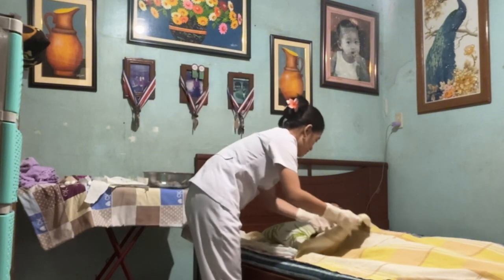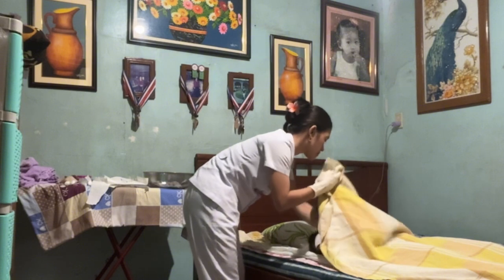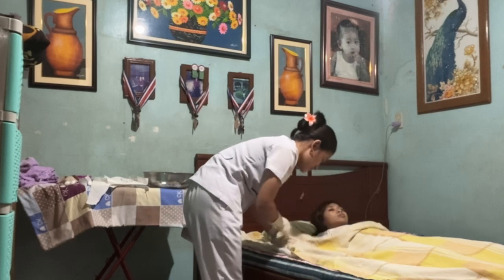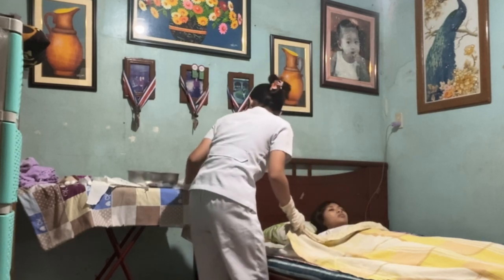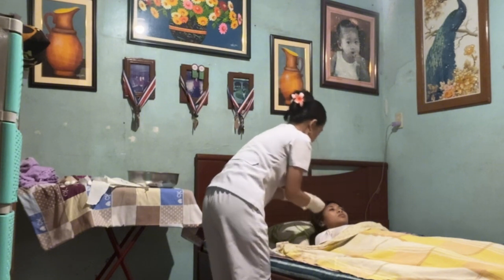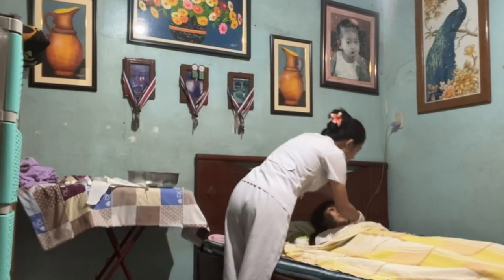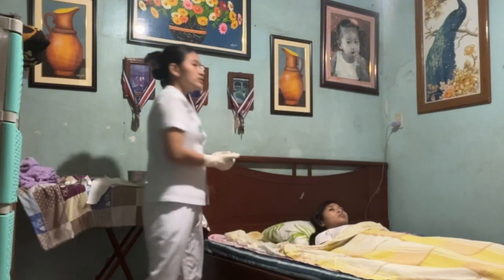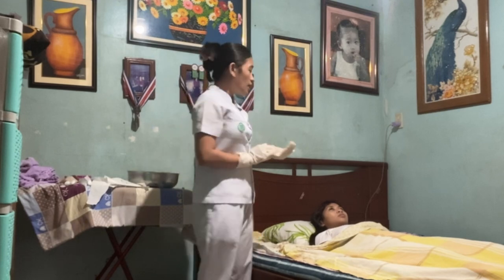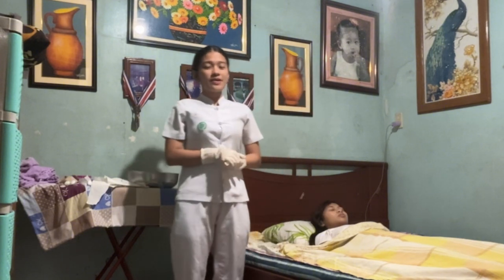Okay, I will now check if there's any left. So after removing all the accessories from the patient's body, I will now close the patient's eyes to respect her and respect the body of the patient.